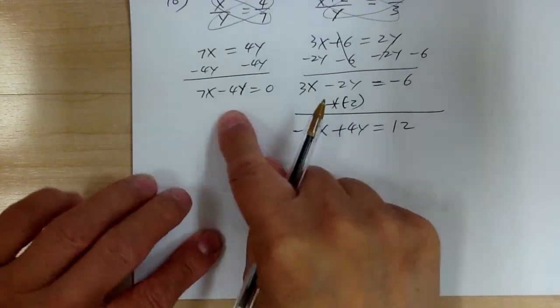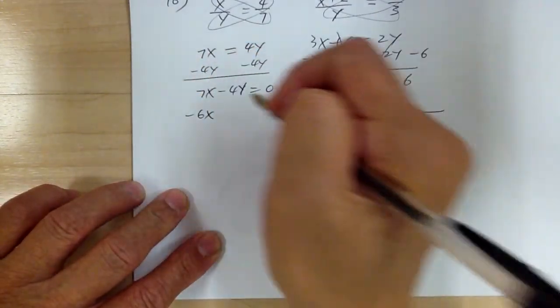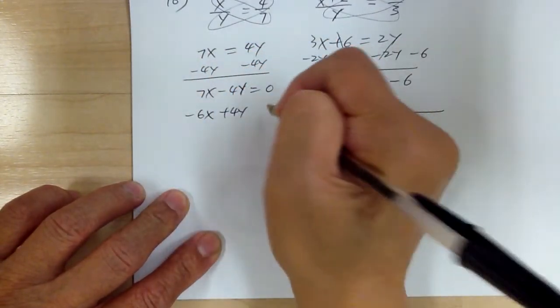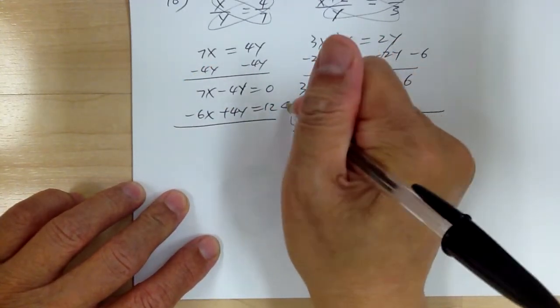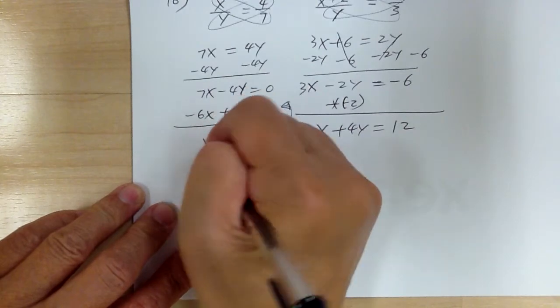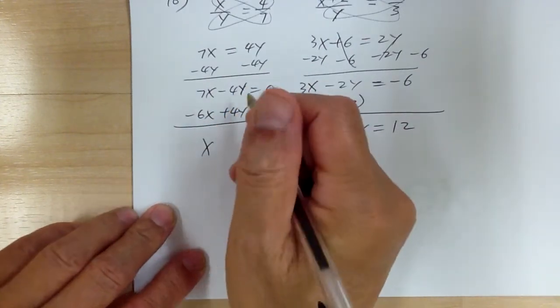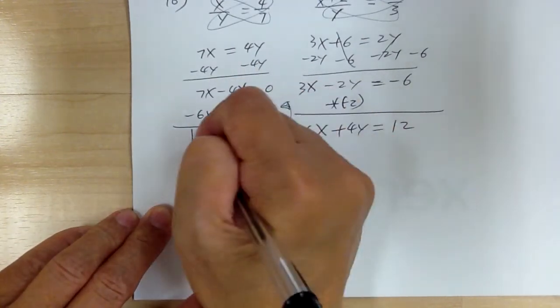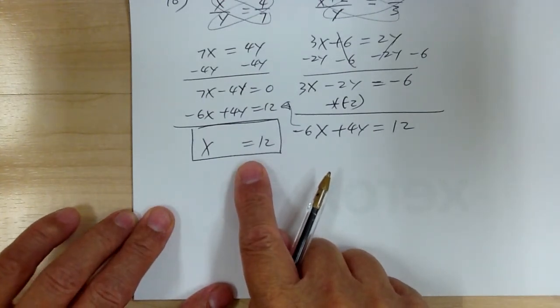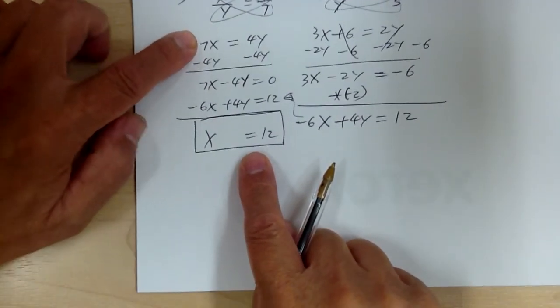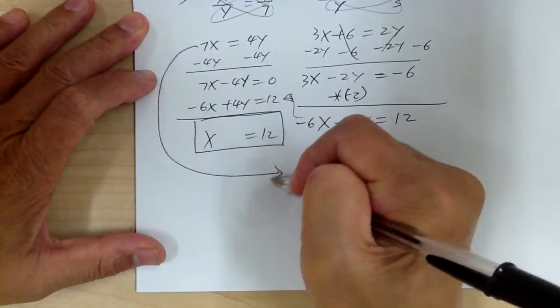And I'm going to put this under here. So I got -6x plus 4y equal to 12. Okay, so put this over here. So I got x equal to 12. So once I found x equal to 12, I need to look for the y. I'm going to use this one. This one will probably be easier to do.